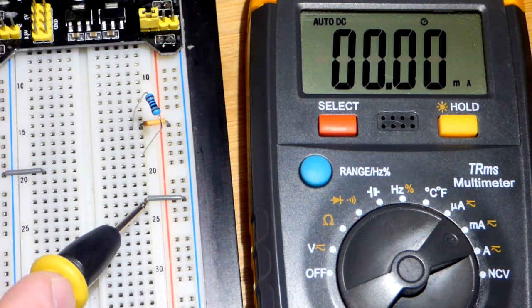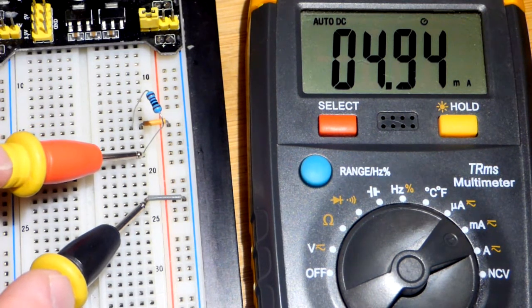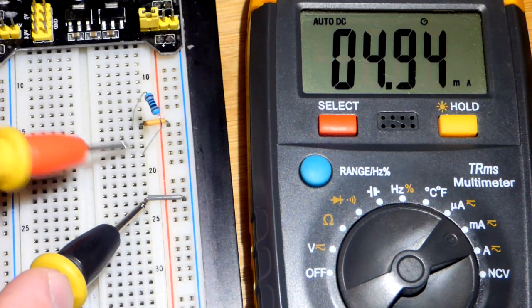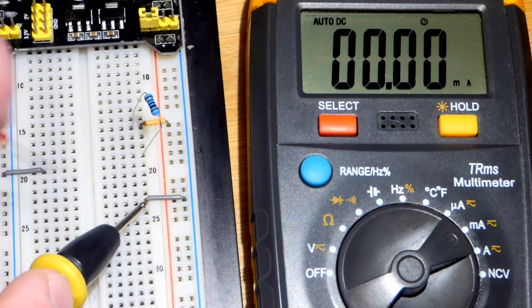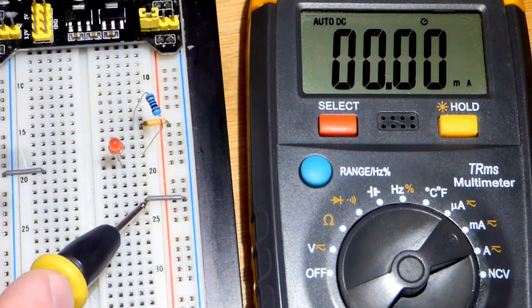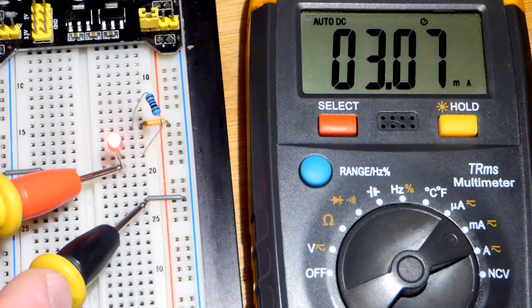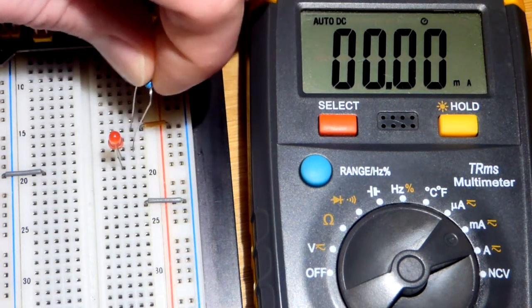So this you probably learned before you learn about parallel resistors. 5 milliamps of current through a 1 kilo ohm resistor because it's a 5-volt power supply. And maybe you'll learn about the LED voltage drop before parallel resistance, or maybe not. But there you can see, now we got 3 milliamps of current because the LED is blocking about 2 volts. And we can prove that too.